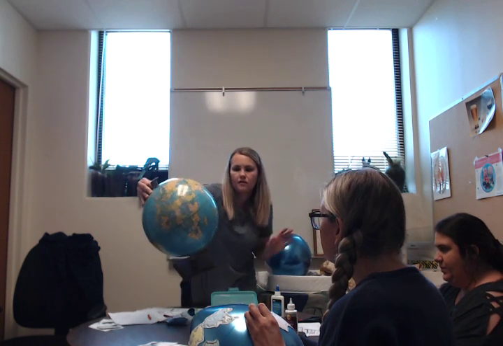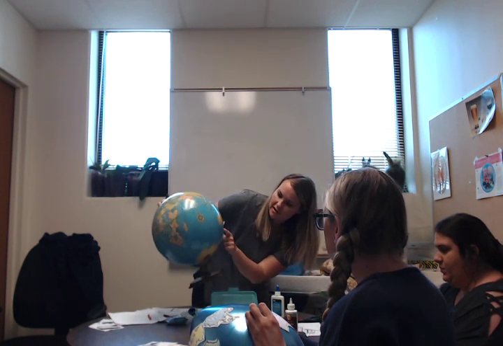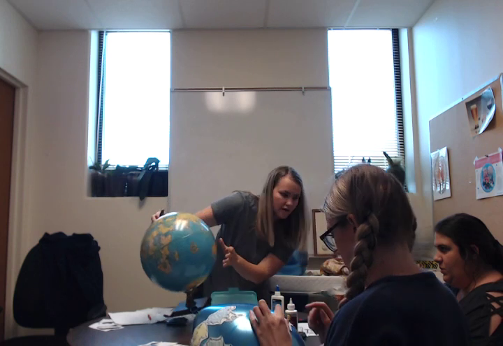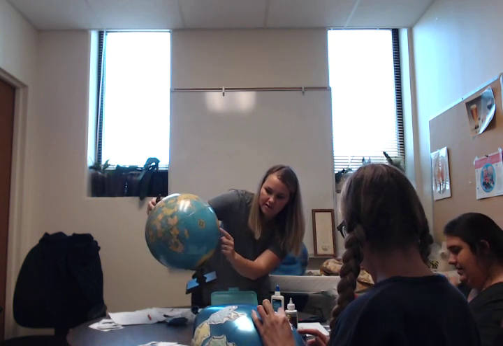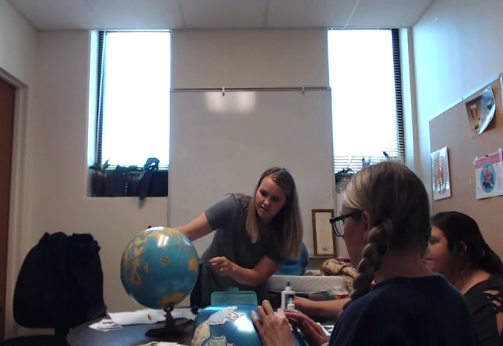Which way's the top? So if we're looking right here, Australia. You see this big landmass, and then it has a little island over there. So find your island and position it that way. It kind of curves in like this as well. So it kind of looks like an upside down sun.